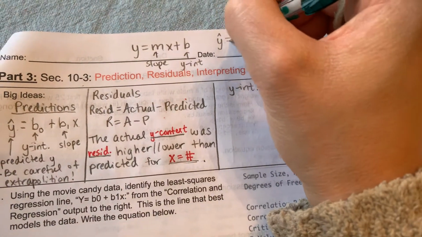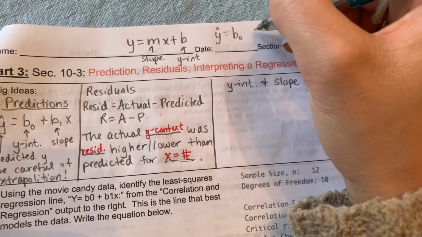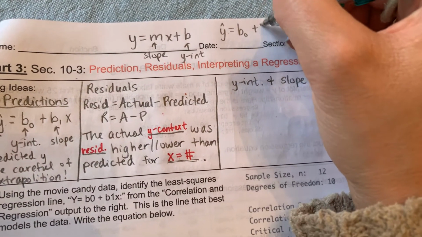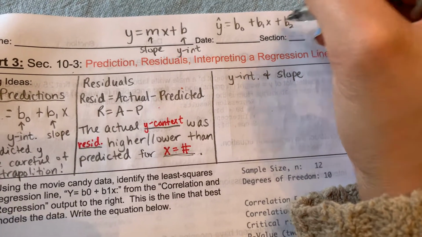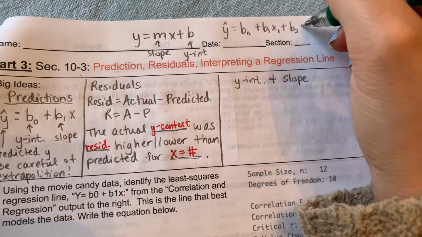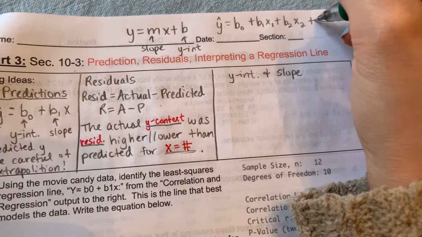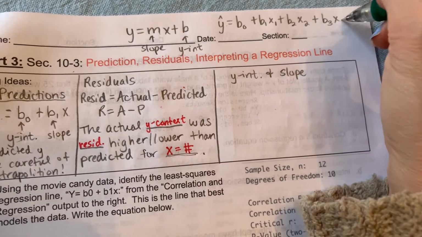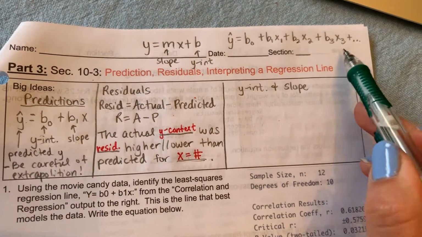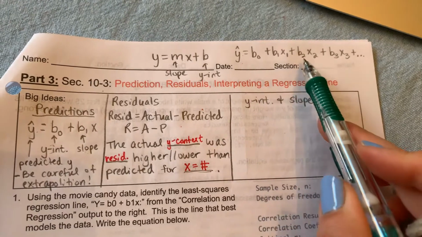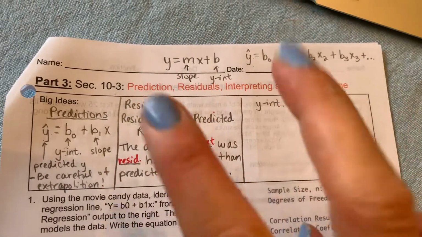We can say a multiple regression might be y hat equals b naught plus b1 times x1 plus b2 times x2 plus, I don't know, maybe b3 times x3, on and on and on, right? If we have more than one variable that we're using to figure out the y value, then we would have more than one slope.